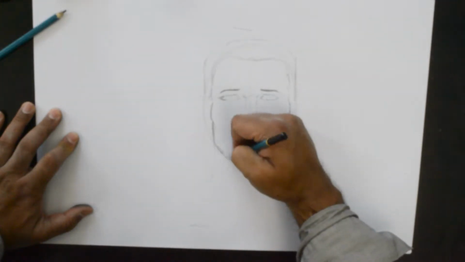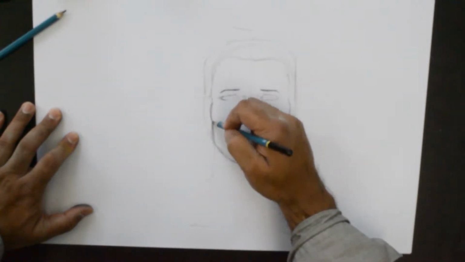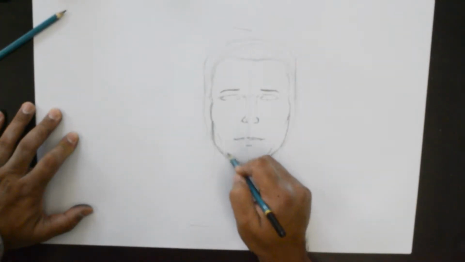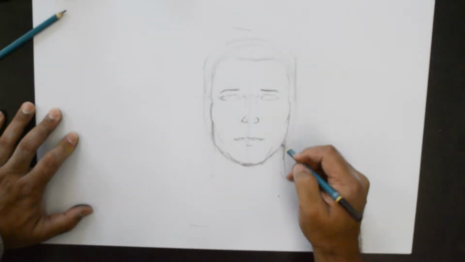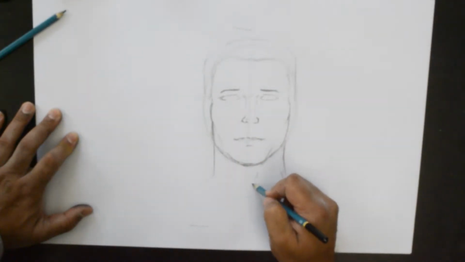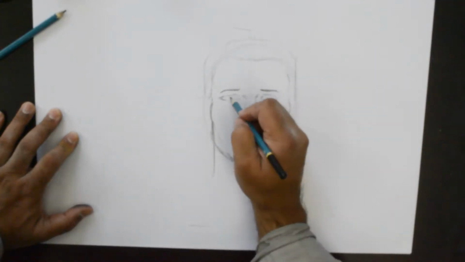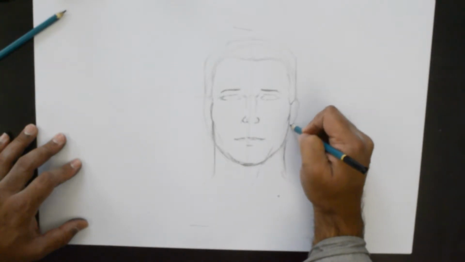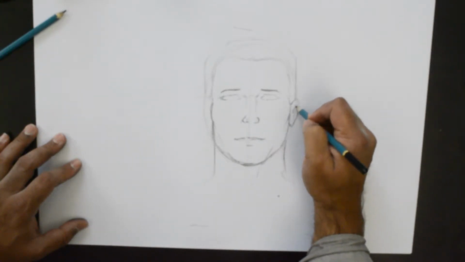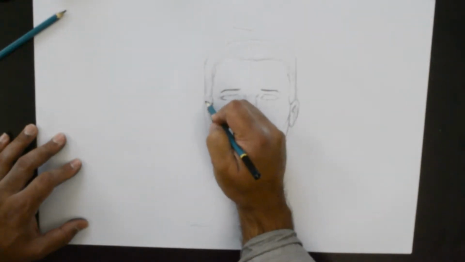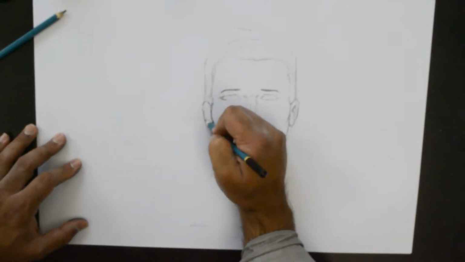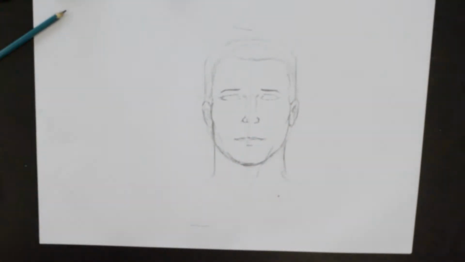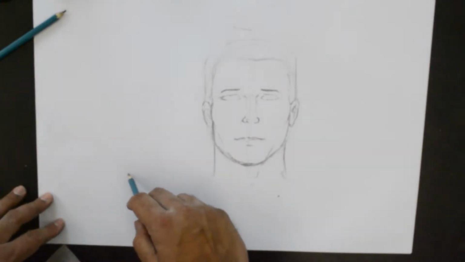So, not the best, but we have a generic face. That's a fine enough face to go about this exercise. Alright, so we begin. My apologies, I forgot to give him a set of ears. Very important. Okay, so now the light source is like right here.